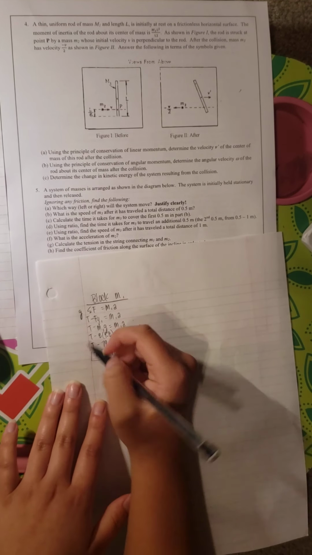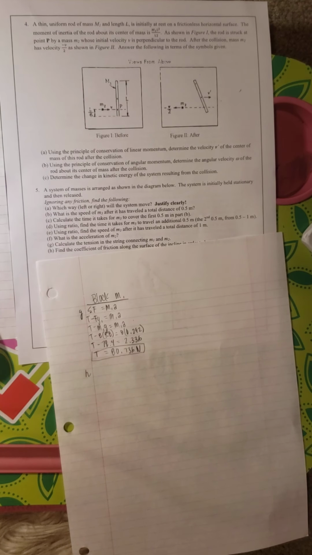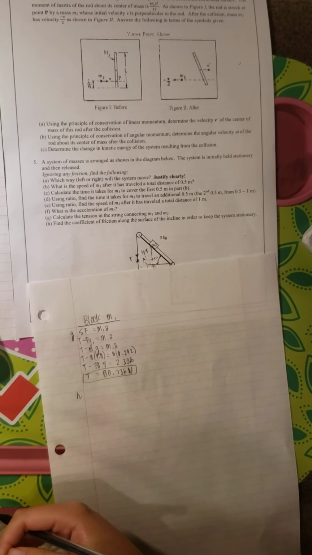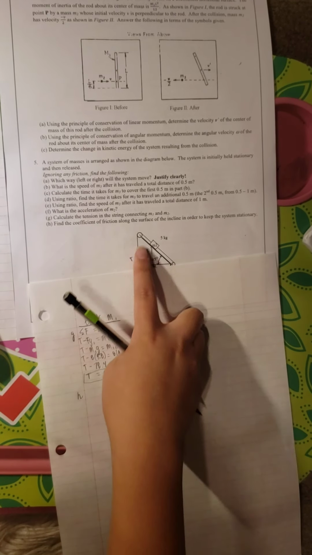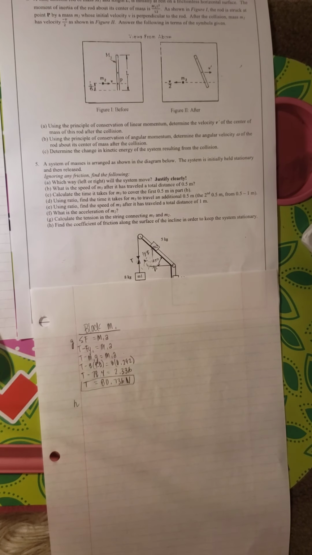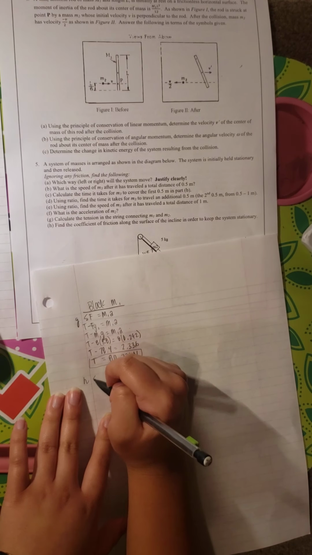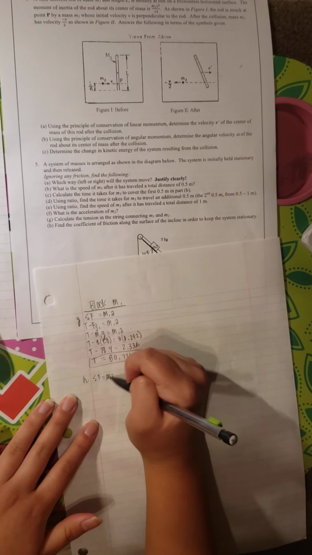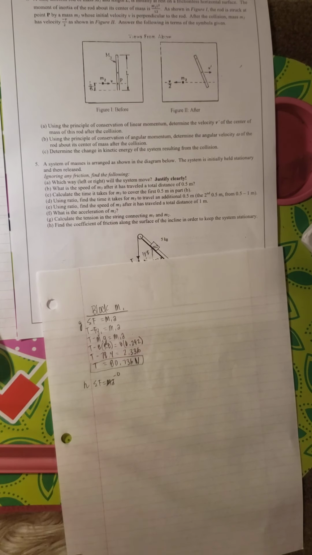Okay, last part, H. It wants us to find the coefficient of friction along the surface of the incline that would keep the system stationary. Let's set up Newton's. If our system is stationary, it means it isn't moving, and that means there is no A.